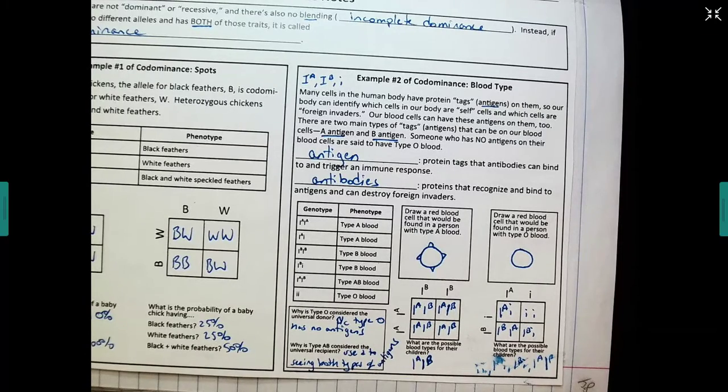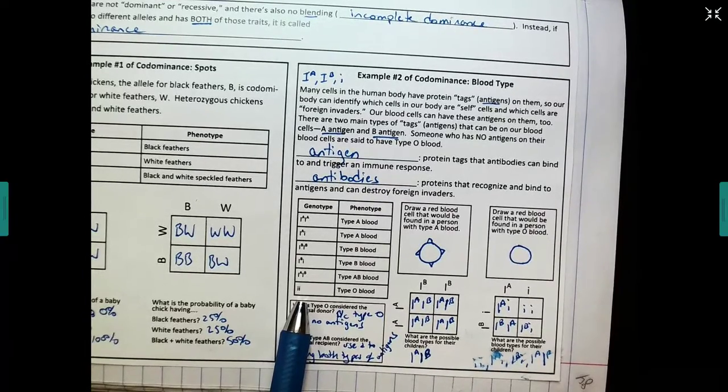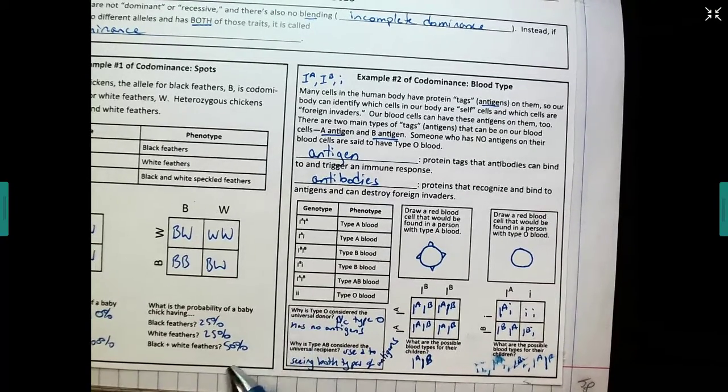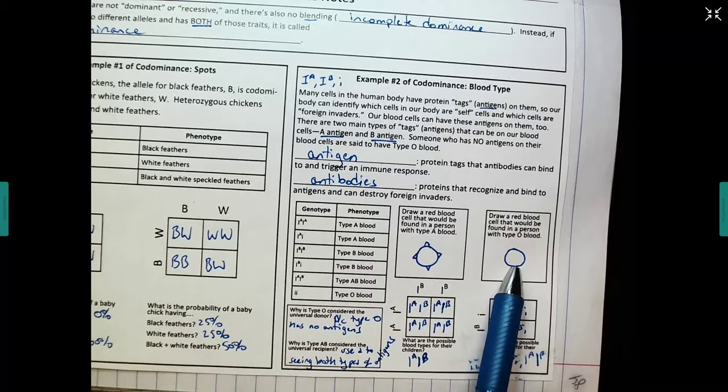So, for example, I believe I'm O positive. So very close to being O negative and the universal donor. But because I'm O positive, right, my blood type is O, I don't have any of those antigens on them.